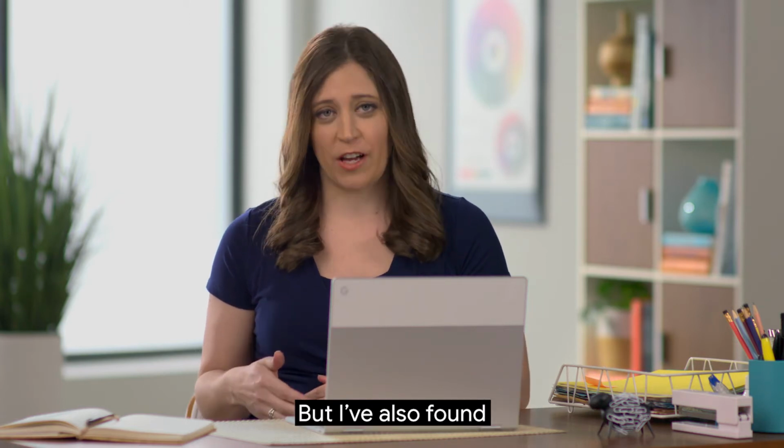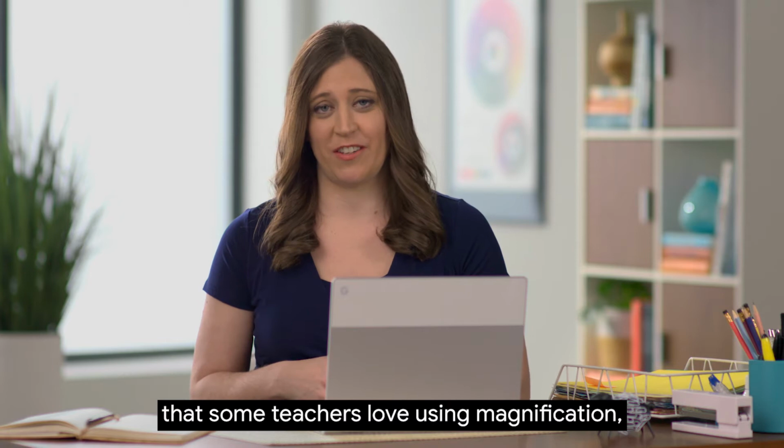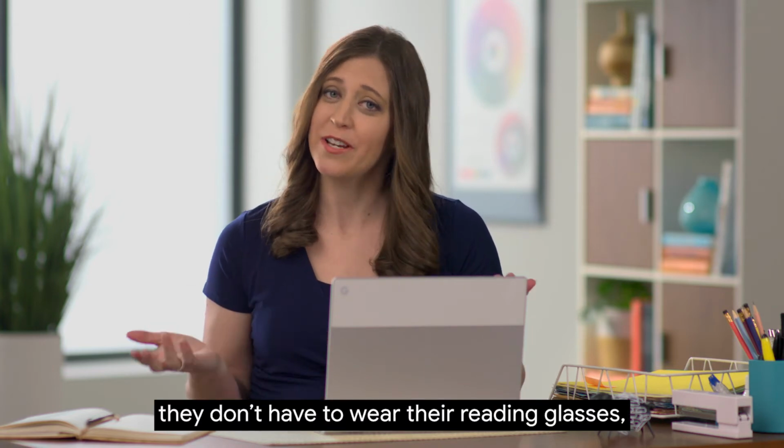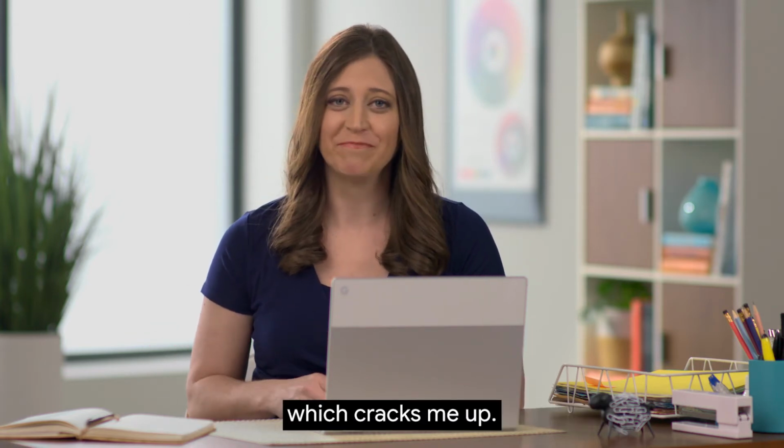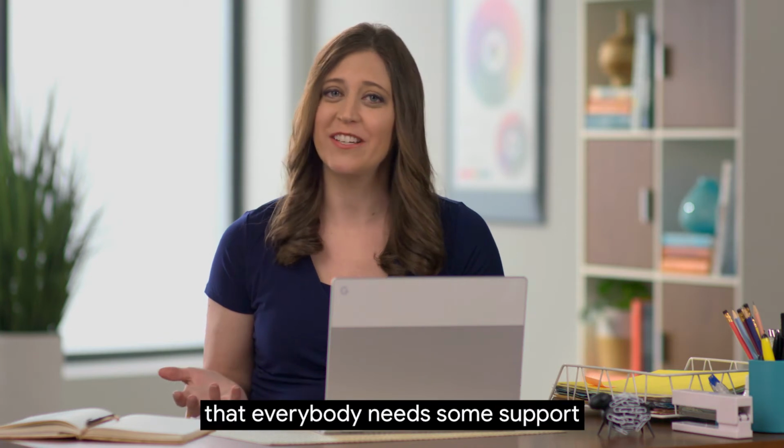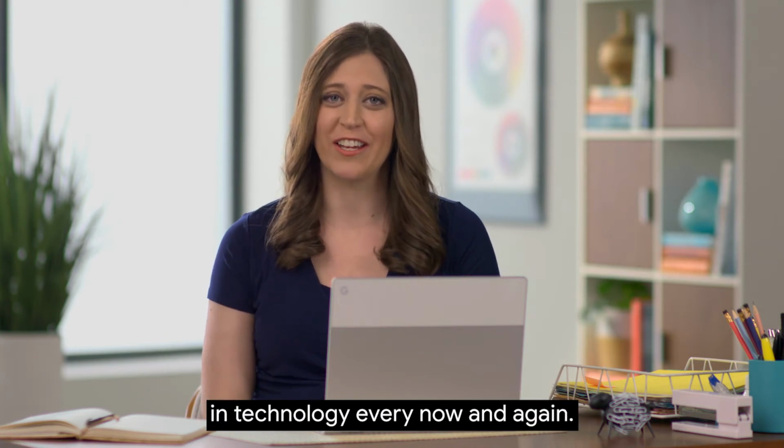But I've also found that some teachers love using magnification because it means they don't have to wear their reading glasses, which cracks me up. It just goes to show that everybody needs some support in technology every now and again.